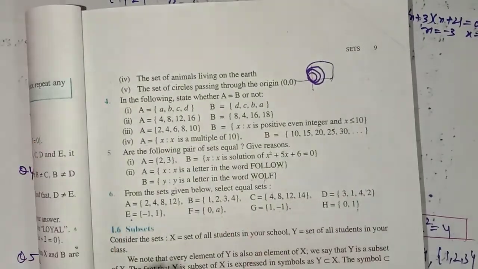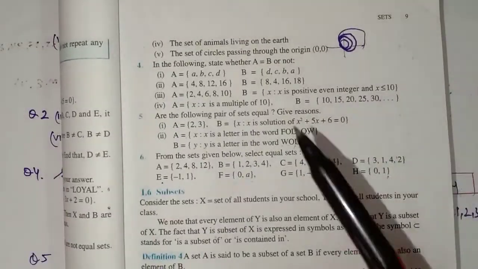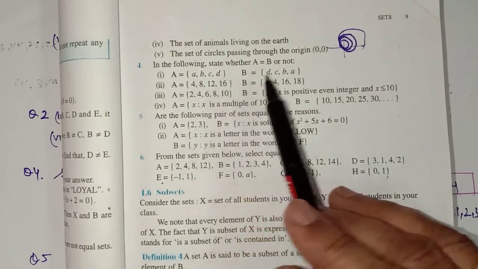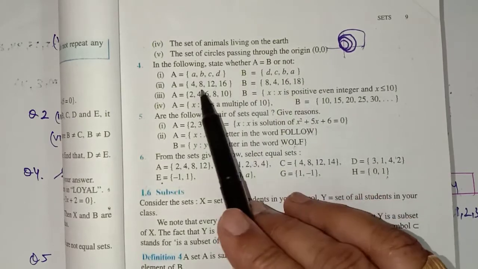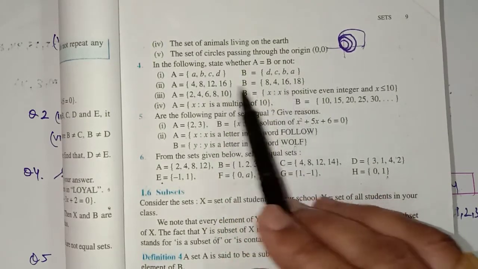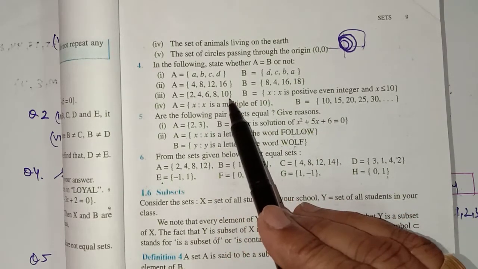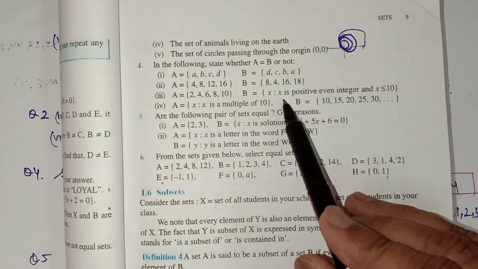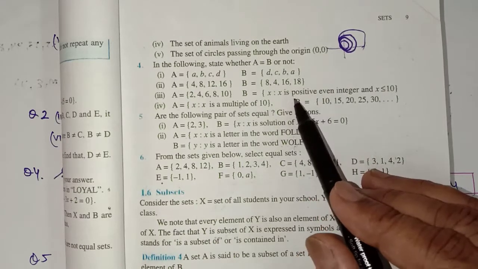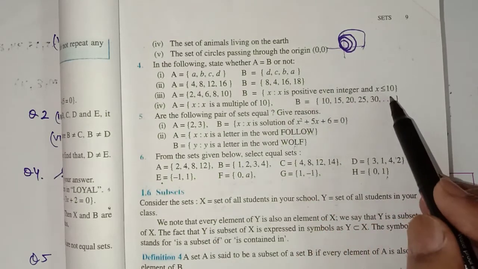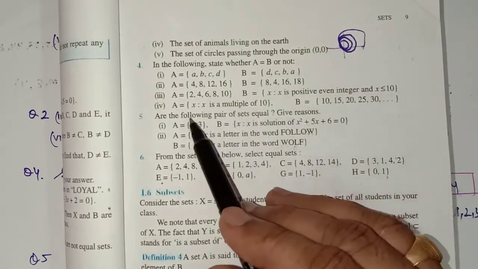In question number 4, two sets are given. You have to tell whether they are equal or not. In this set A, we have A, B, C, D, and we have D, C, B, A. The elements are the same in both, so they are equal. Next, 4, 8, 12, 16: 4, 8, 12 is not there in the other, so they are not equal. Now in the third part, 2, 4, 6, 8, 10, we have 5 elements in this. The set B is written in set builder form, so first of all, convert it into roster form. X is a positive even integer less than or equal to 10, so it is the same: 2, 4, 6, 8, 10.